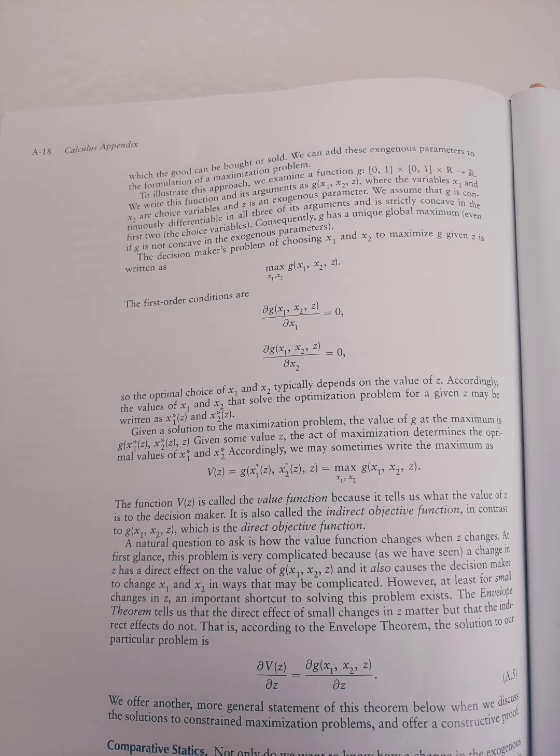At first glance, this problem is very complicated because, as we have seen, a change in z has a direct effect on the value of g(x₁, x₂, z). And it also causes the decision maker to change x₁ and x₂ in ways that may be complicated. However, at least for small changes in z, an important shortcut to solving this problem exists.